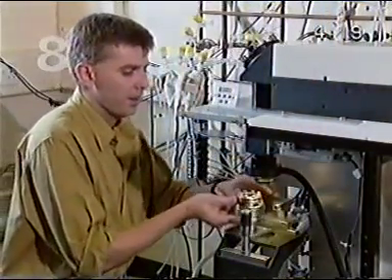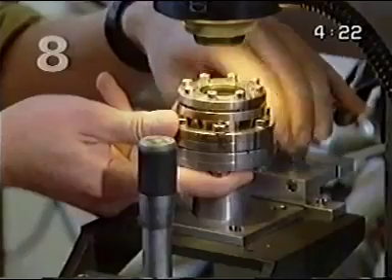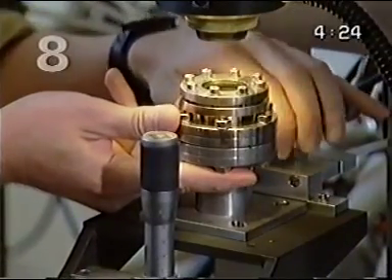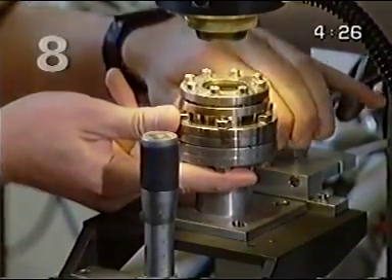The carousel is inserted into a vacuum chamber, and the samples can be selected by viewing with a video camera.